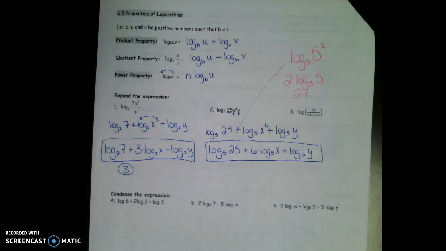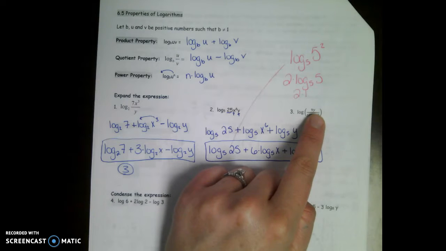Number 3, how many things are inside that log? There's more than 2. There's more than 3. There's 4 things. 9y is not one thing. 9y is 2 things. It's 9 times y. 1000x squared is 1000 times x squared.